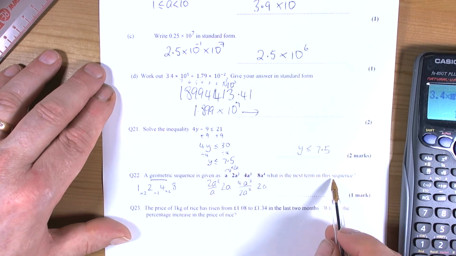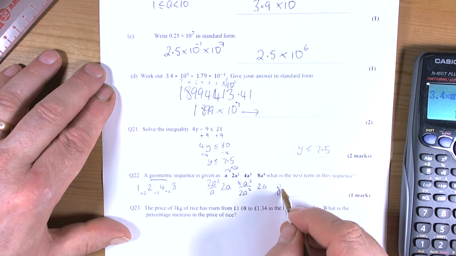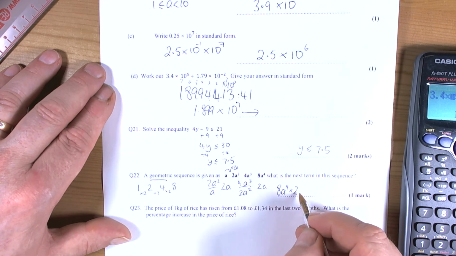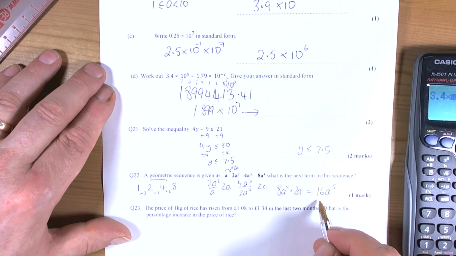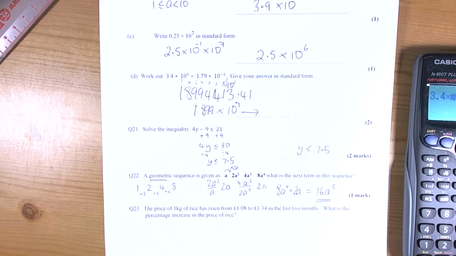So when it says what is the next term of the sequence, we need to do 8a to the power of 4 times 2a, which gives us 16a to the power of 5. So that's our next term.